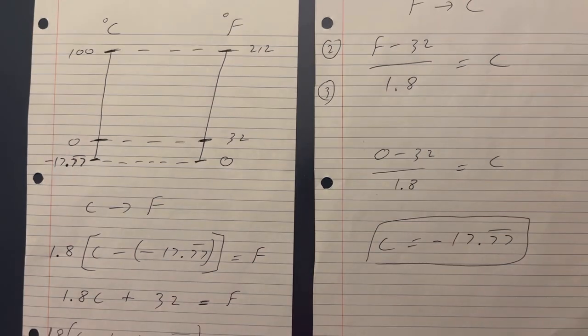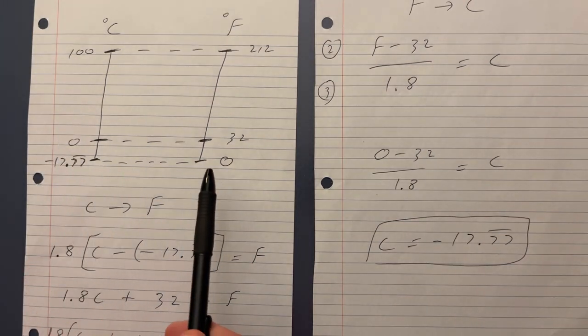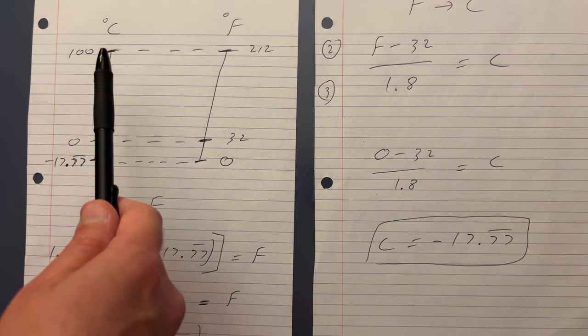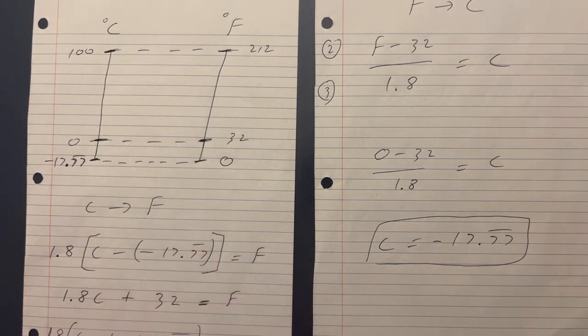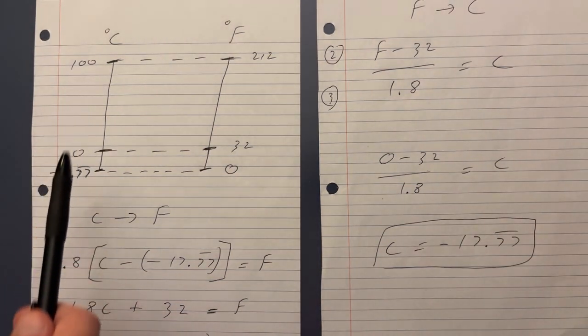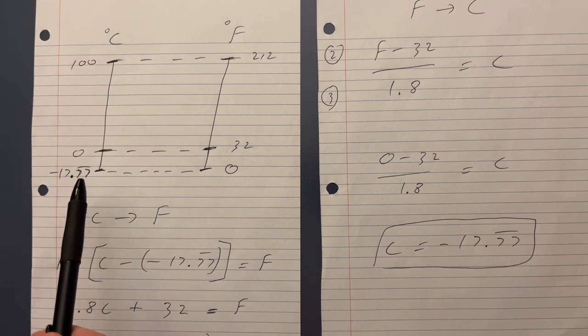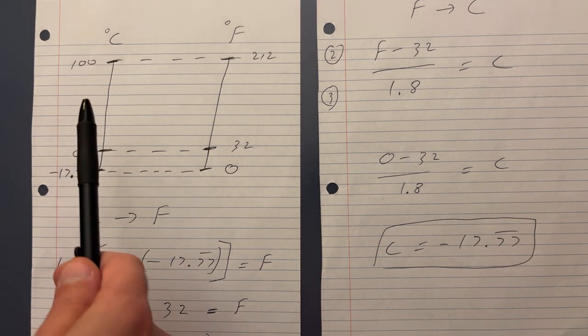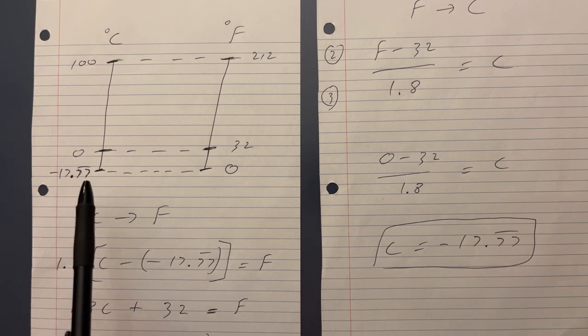Now we can take any number on the Celsius scale, drop down to 0 on the Fahrenheit scale, and then find out how many units that is on the Fahrenheit scale. So let's take 100 degrees Celsius, for example. We know that equals 212 degrees Fahrenheit. But if we didn't know what that equaled on the Fahrenheit scale, then we simply take 100 minus negative 17.77. So that's the same thing as saying plus 17.77. So now we know we've dropped 117.77 units on the Celsius scale.